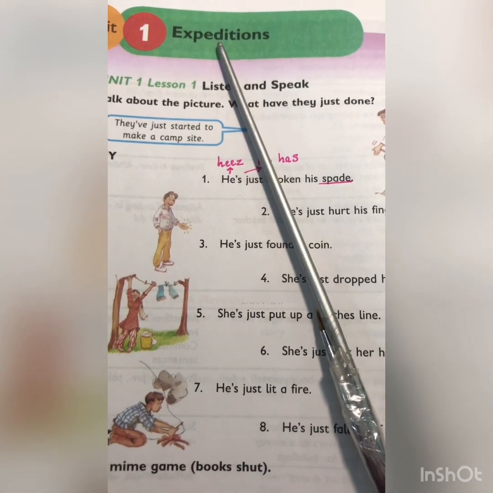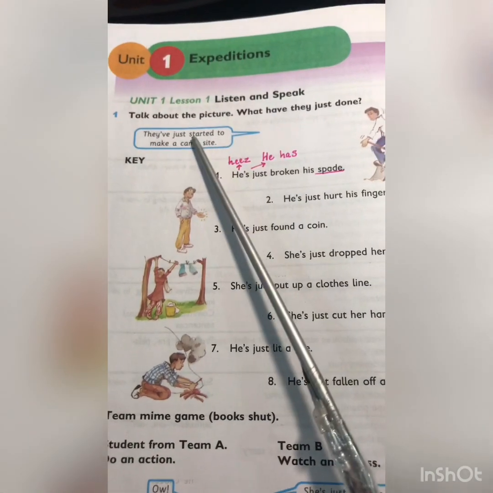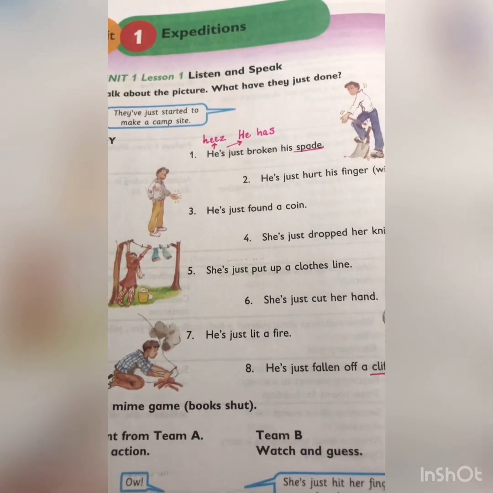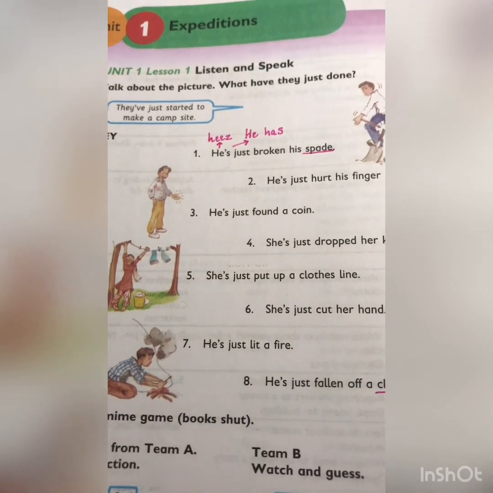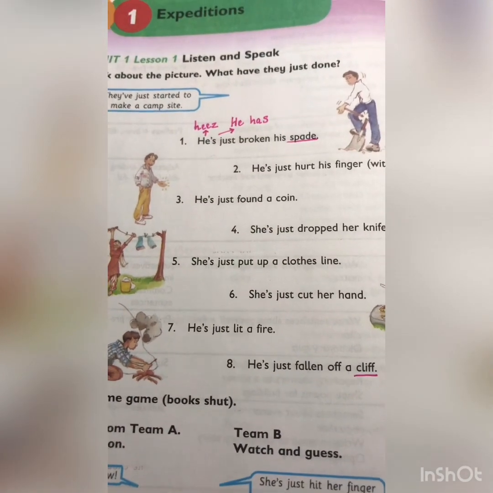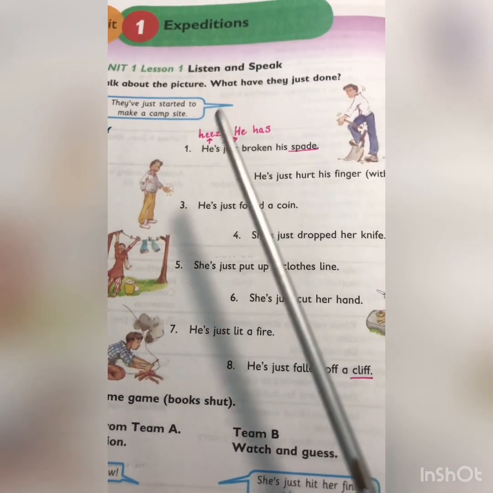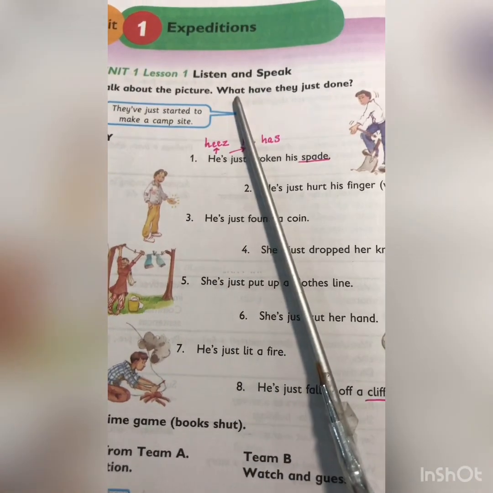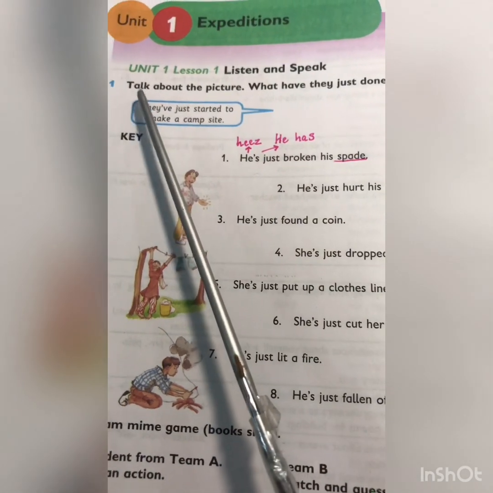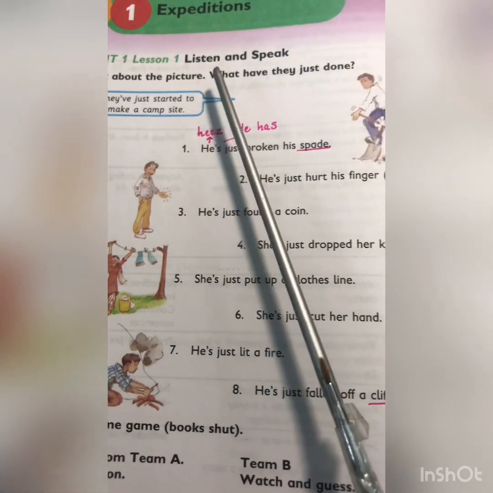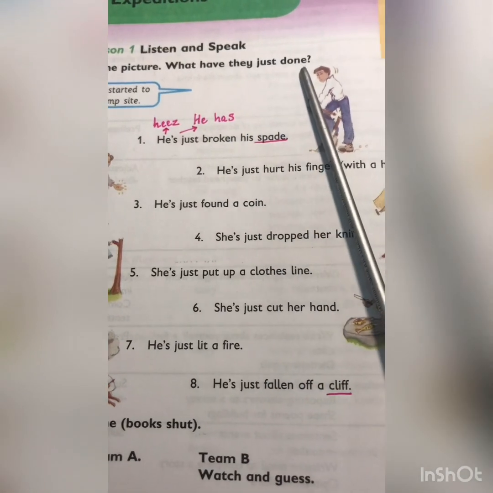Now, before I start reading, I will tell you the rules. You have to listen to me very carefully and you have to read with me, because we have to answer the question given. What is the question? Talk about the picture. What have they just done?